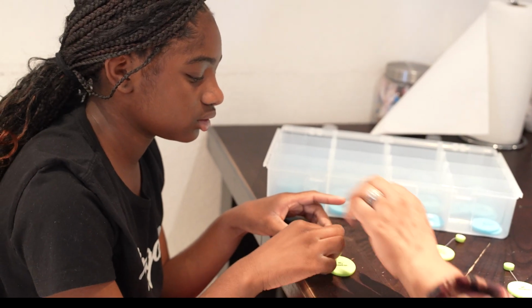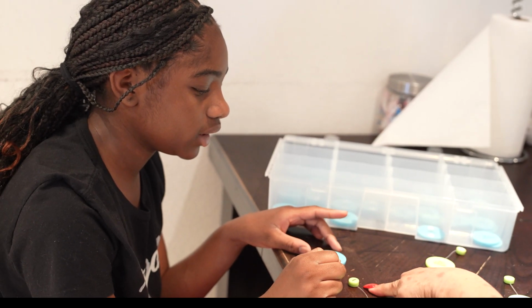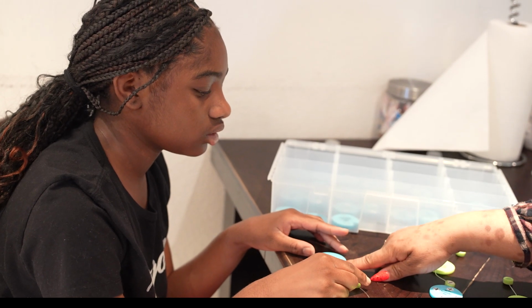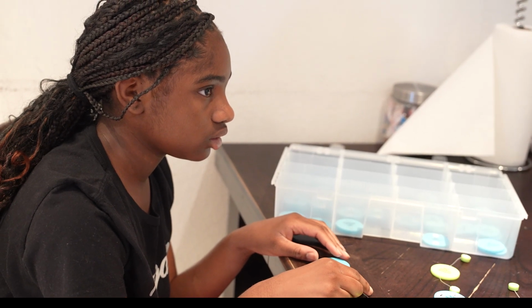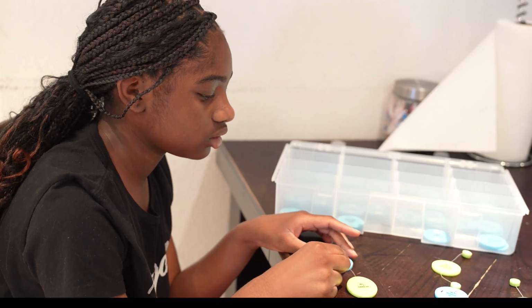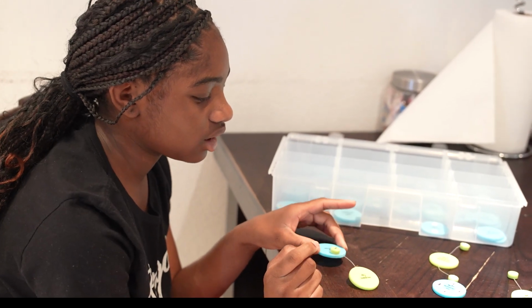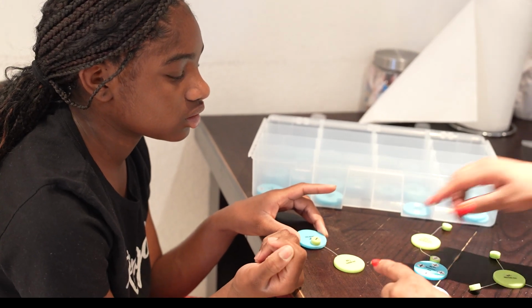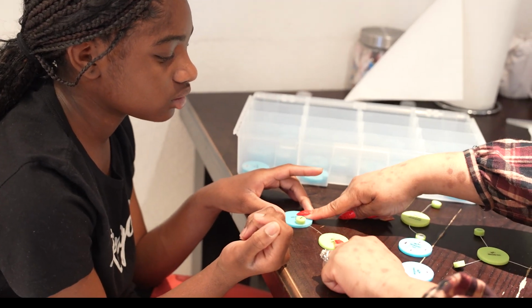So this is iodate, and how many electrons has it gained? 1. And then this is silver. How many electrons has it lost? 1. So you put them together, right? Yeah. And what happens? They come together and become partners. So now we have a cation partner and an anion partner.